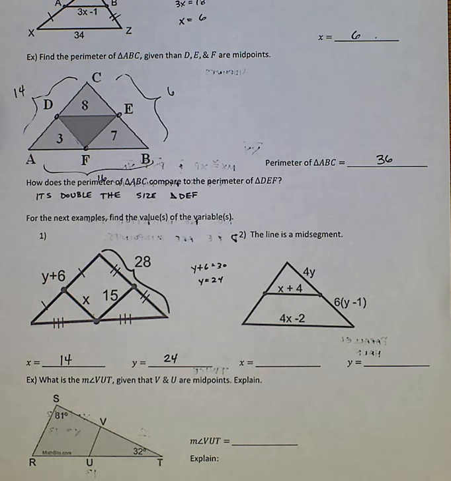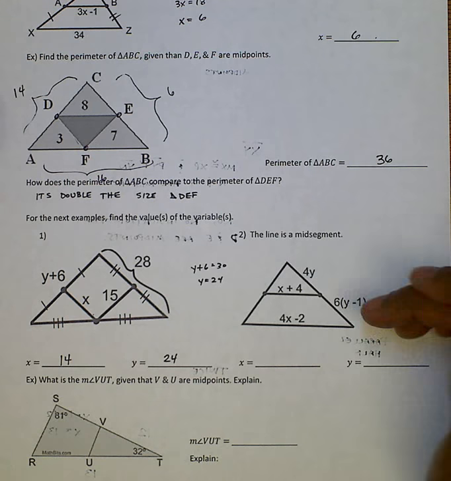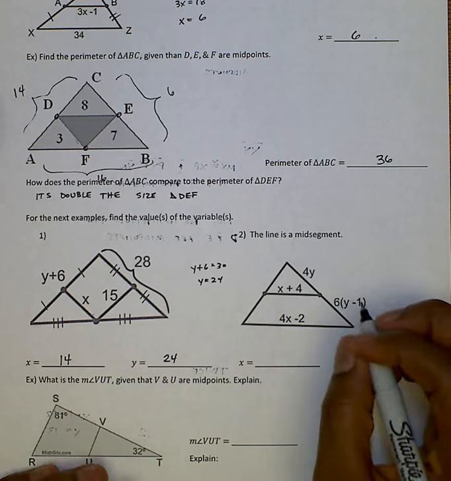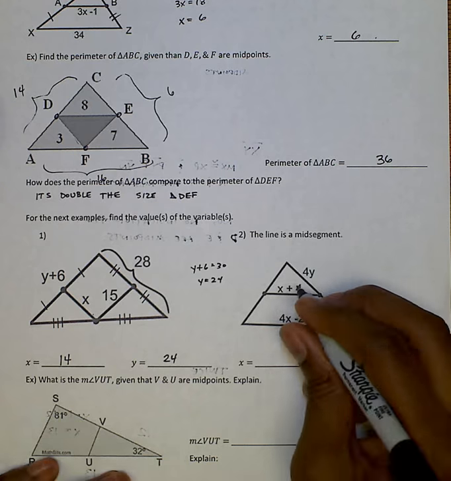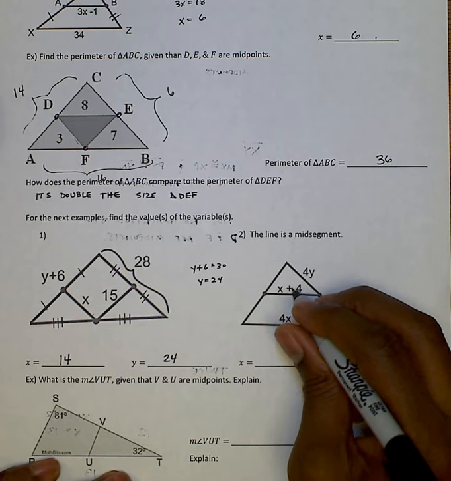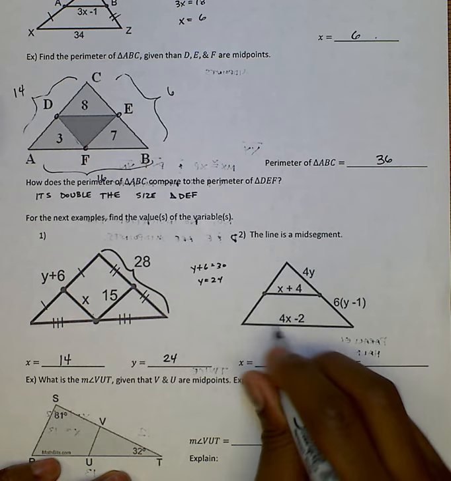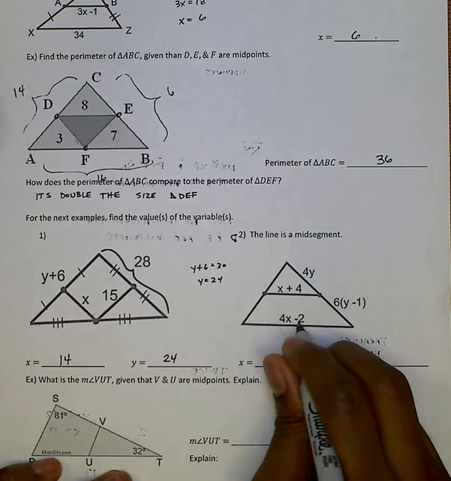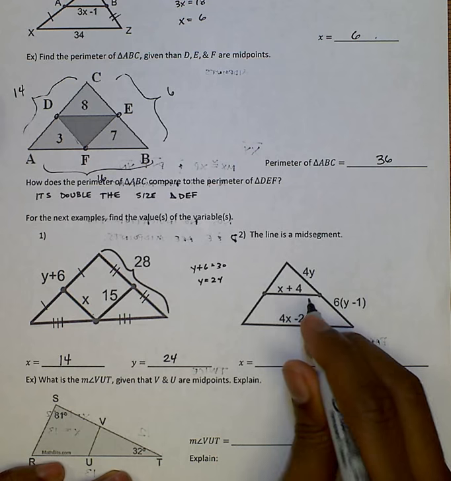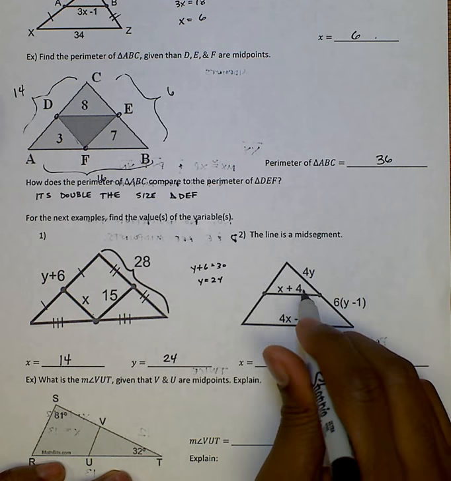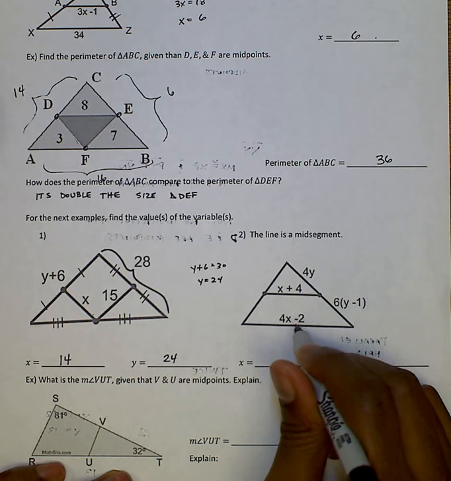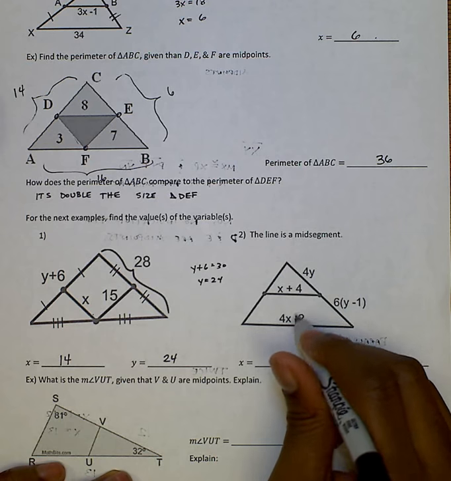Okay, number 2 doesn't show us that the line is a midsegment, but it does tell us. It says this line is a midsegment. So no guessing for us here. This is a little bit more difficult, but we'll show how it goes. So we have x plus 4, which is a midsegment, and 4x minus 2. We need to find x. What I know about a midsegment is that it is half of its parallel side, or this parallel side is double this midsegment.